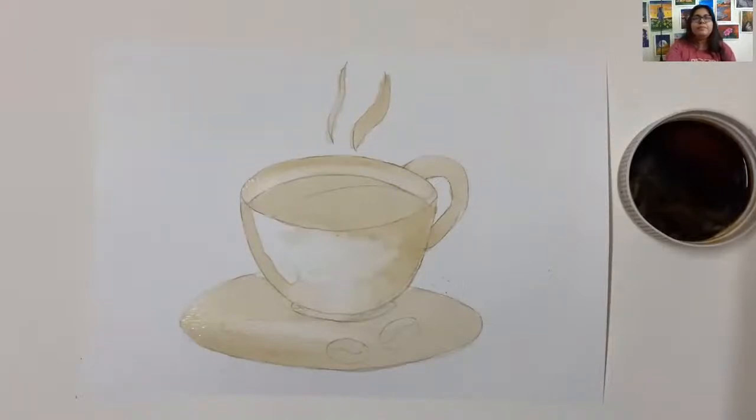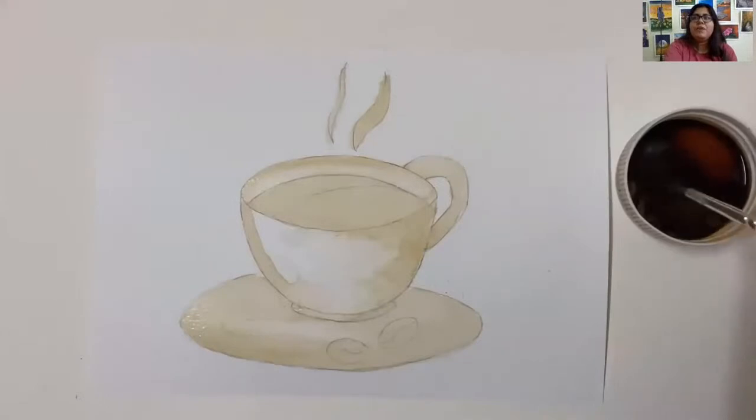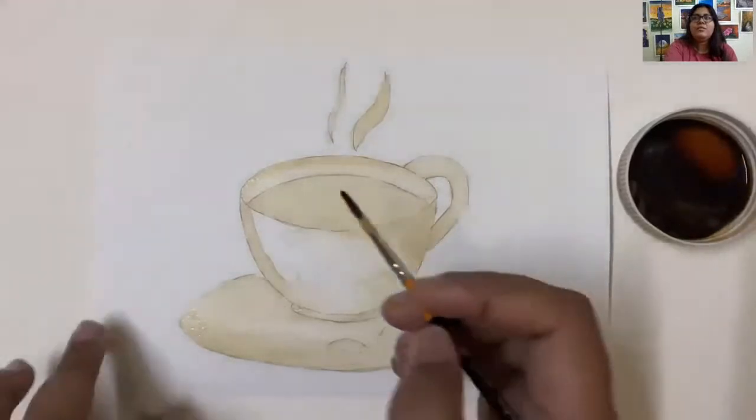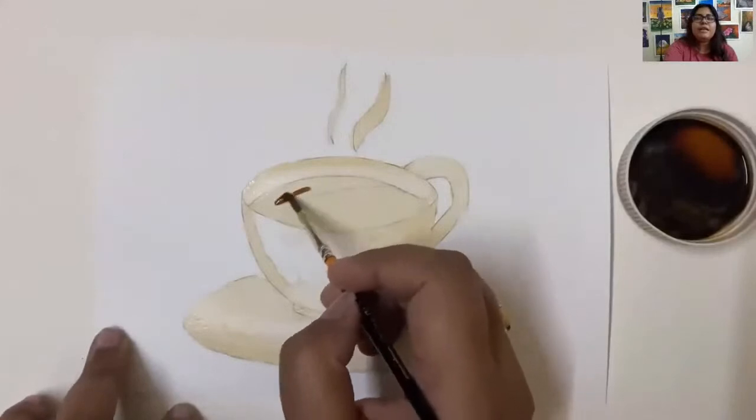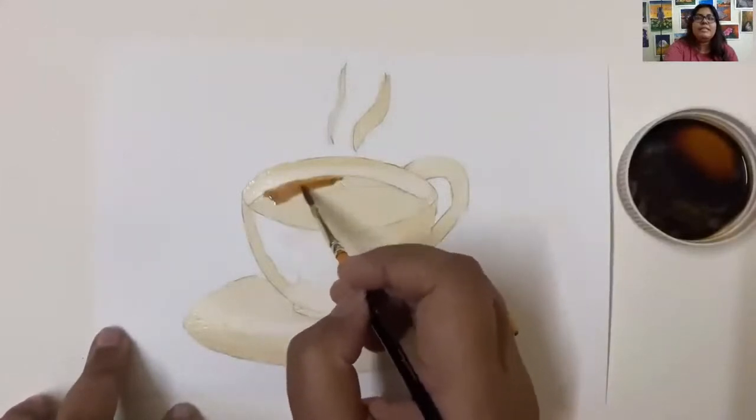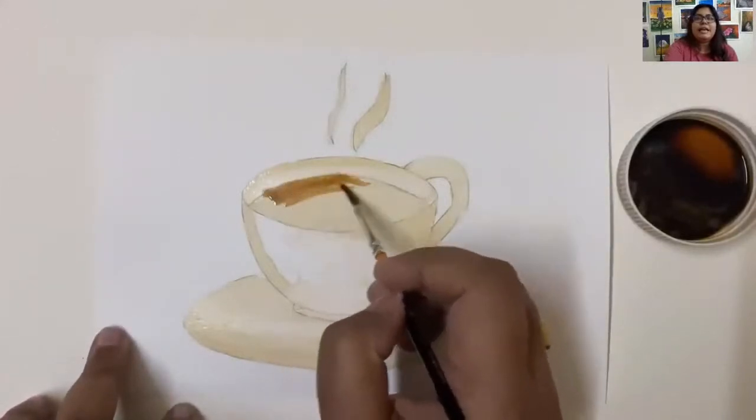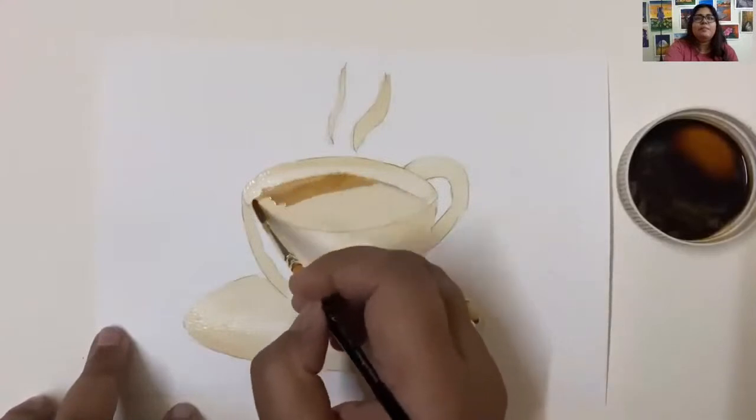Okay. Everyone ready? All right. Now take a thinner brush. If you have a thin one, use a thinner brush. And now first cover up this area. This area that is there. This little line that you drew. Cover this up.